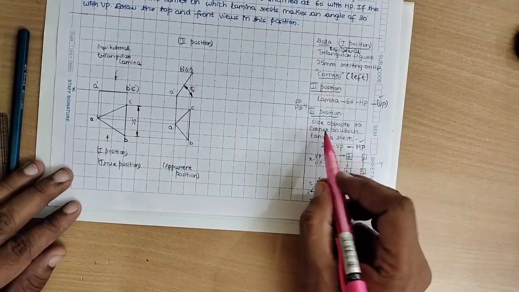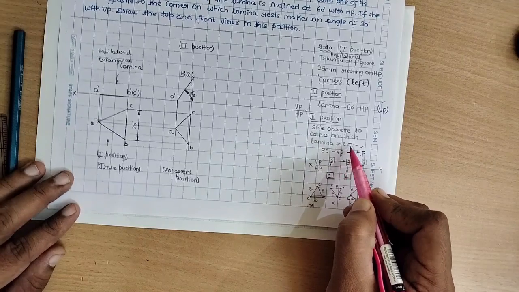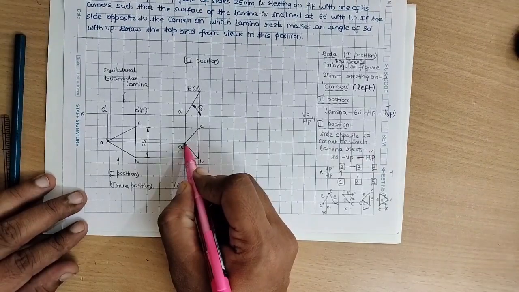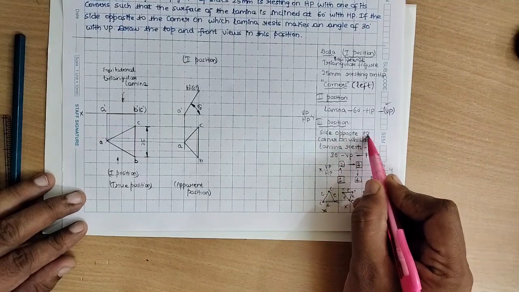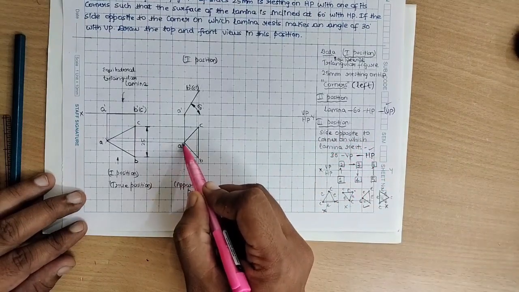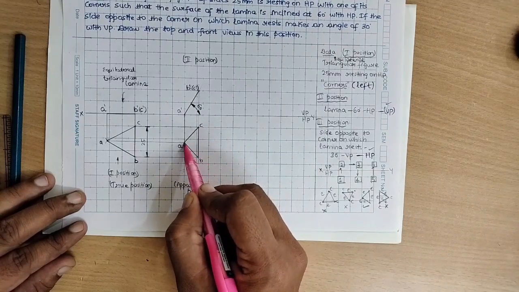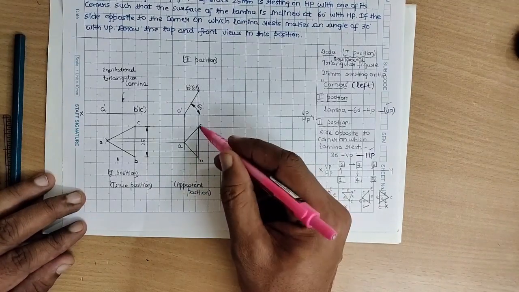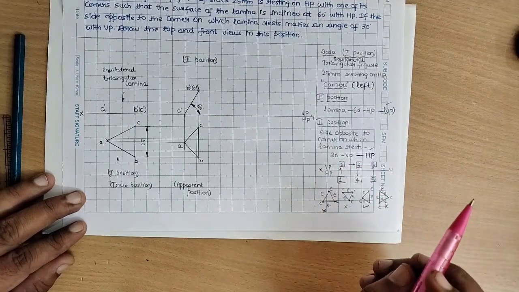Moving to the last position, the side opposite to corner on which the lamina rests. Don't you think this is the corner resting? The lamina is resting. Corner we are having. Side opposite to corner on which lamina rests. For the resting point, don't you think this is the side opposite to the corner? And this line, the CB, is at an angle of 30 degrees to VP. That has to be shown under HP.